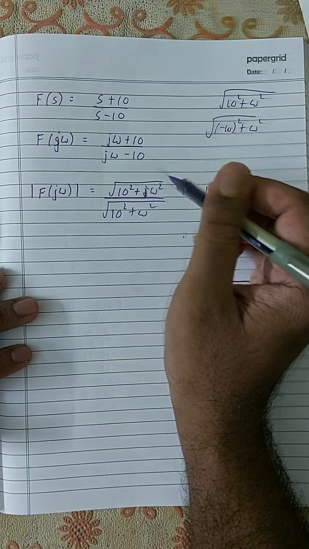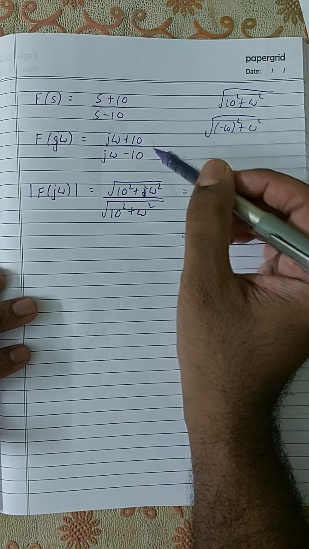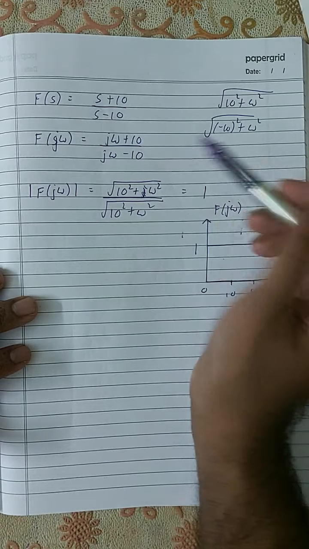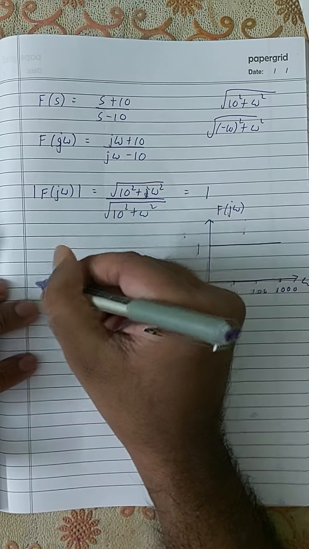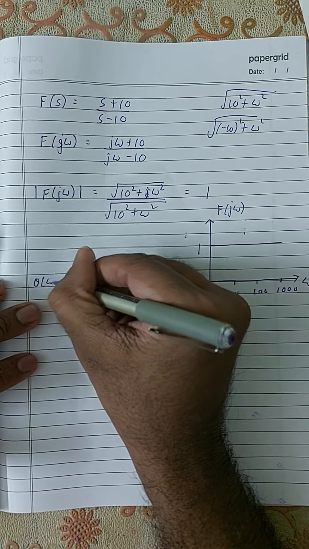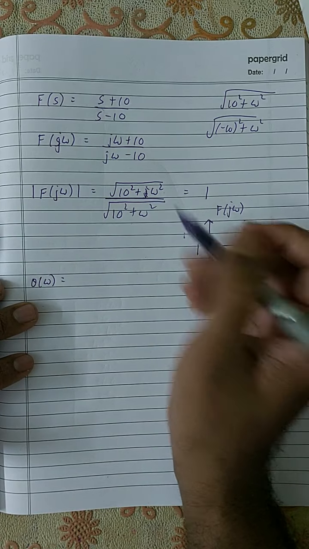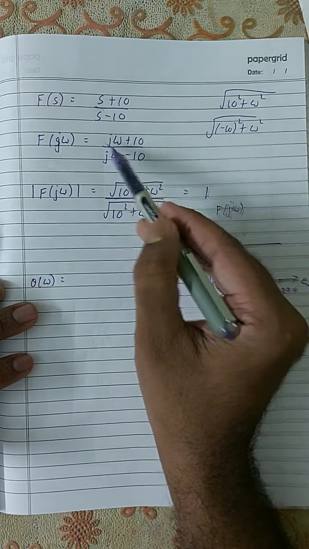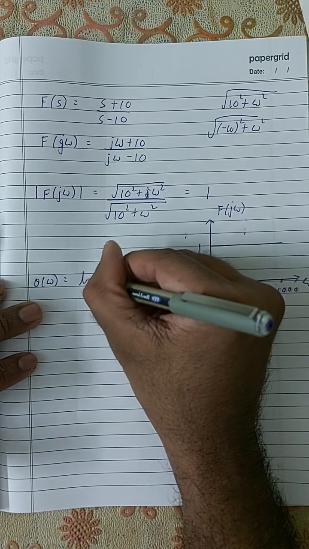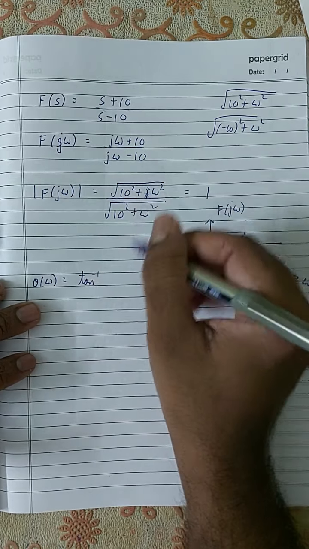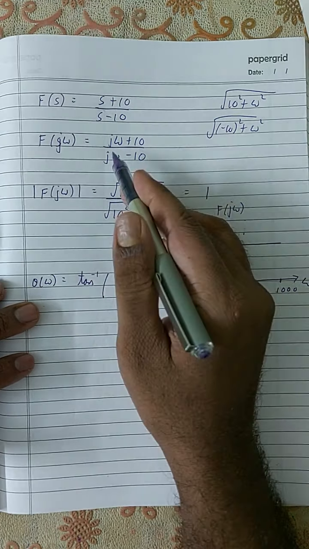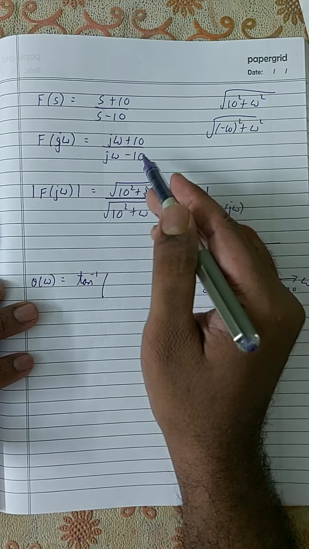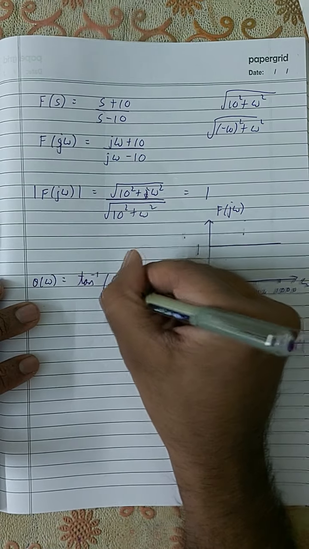Phase response, how do you find it? By using the phase angle of the numerator minus the phase angle of the denominator. So let's say theta of omega is equal to, what is the phase angle over here? It is tan inverse of the imaginary part by the real part. Imaginary part is omega, real part is 10, so omega by 10.